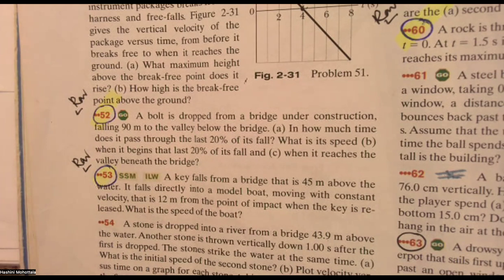A drawing of a bridge, maybe just draw it as a very tall building, and then the height of the building or the height of the bridge is 90 meters. And then 20% of 90 meters. How much is that?